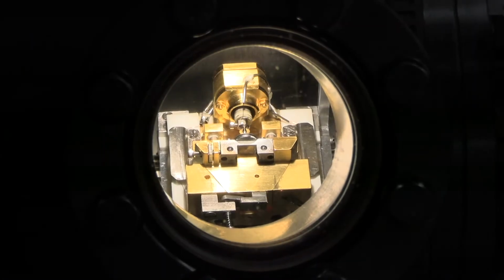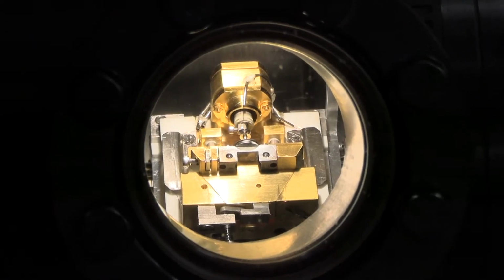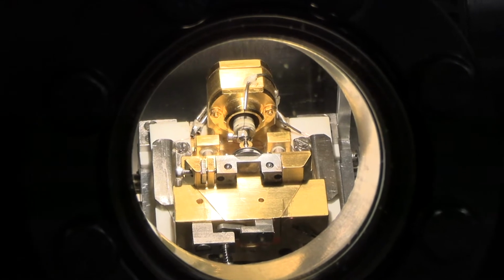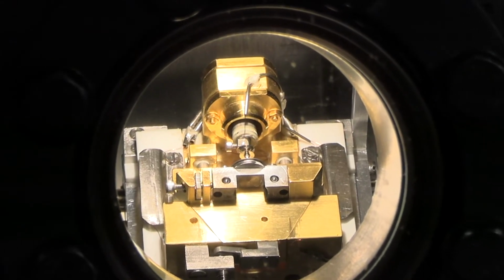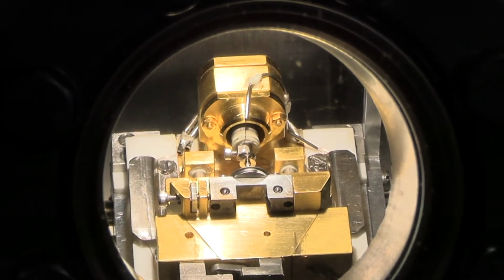STM is a measurement technique that allows us to map the surface at the atomic scale. We can determine the structure of the substrate, the adsorption site of atoms or molecules, and the number, density, spacing, size, and shape of clusters that form. This way we can optimize the growth conditions that lead to the self-assembly of nanostructures we are aiming for.